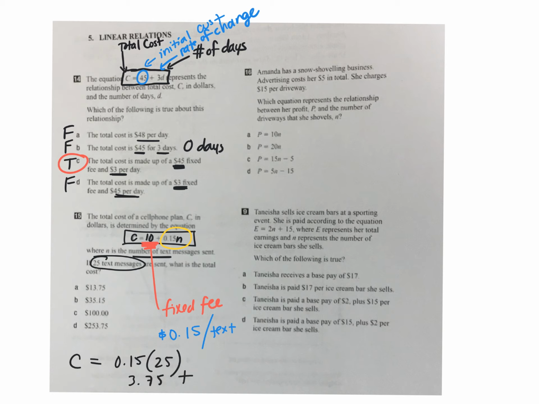$3.75. Plus we have to add the 10. So yes, the correct answer is $13.75. Good. Any questions?